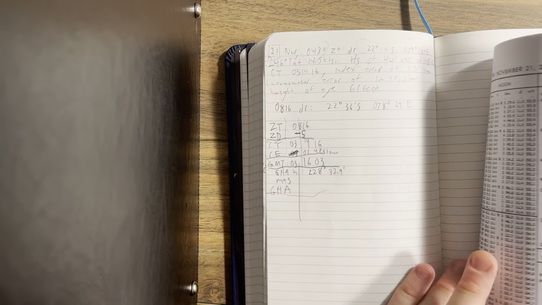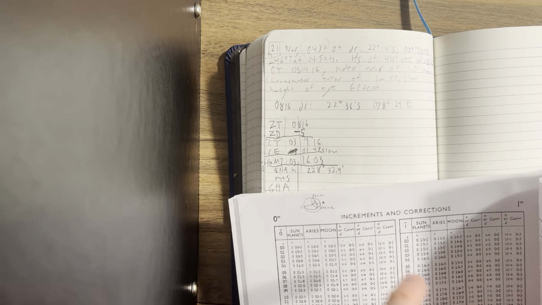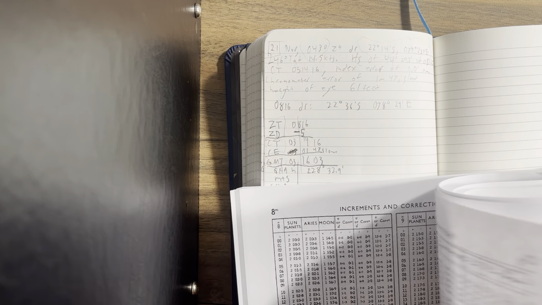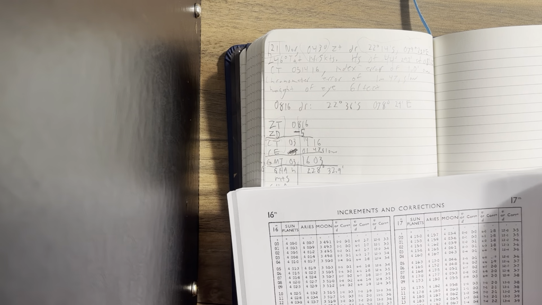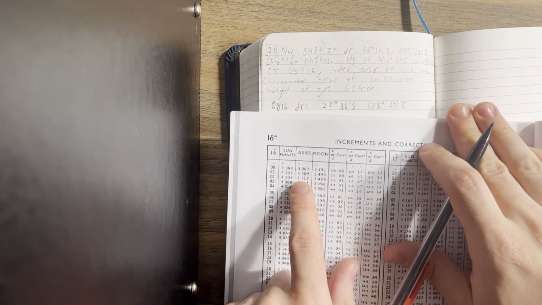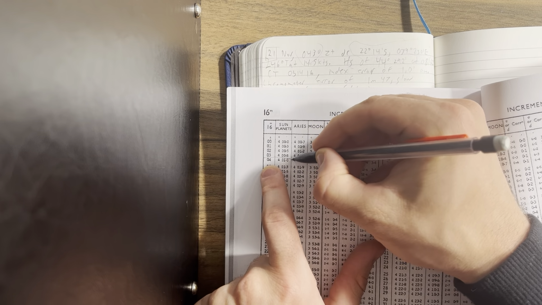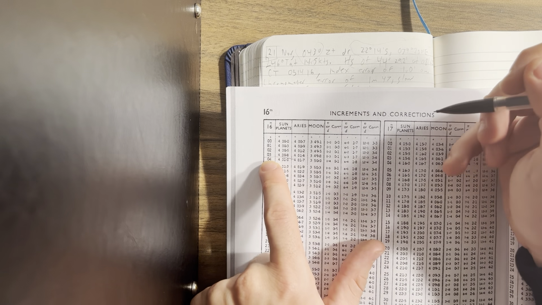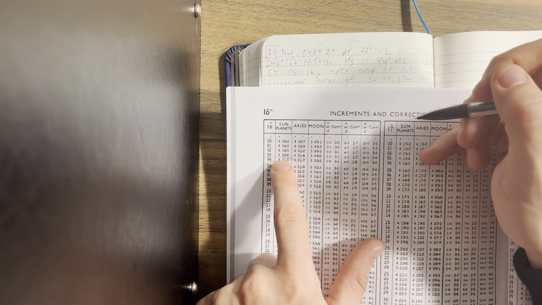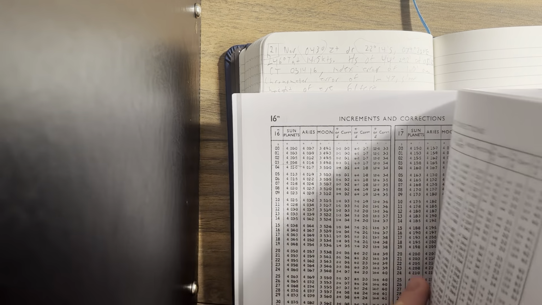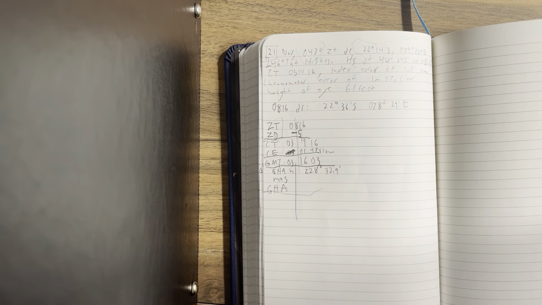Now we come to the minutes and seconds, or the increments and corrections. Right here, we're looking for minutes of 16. So here's the 16 page. And seconds of 3 seconds. So there's 3 seconds. We get 4 degrees and 0.8 minutes of arc.